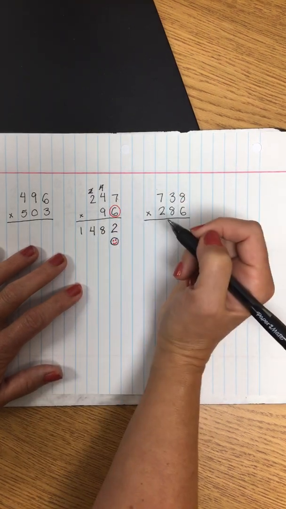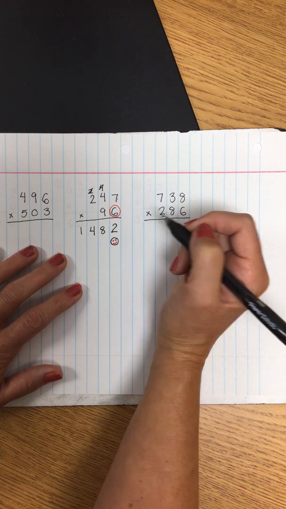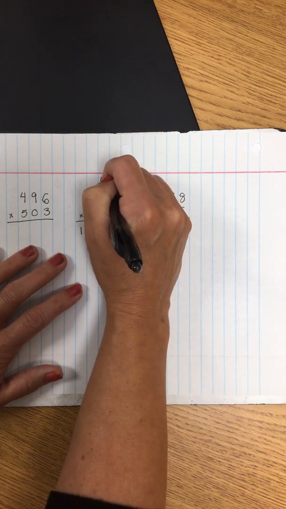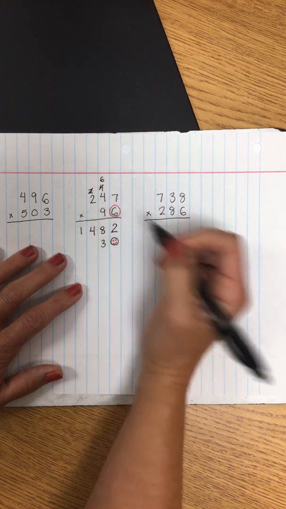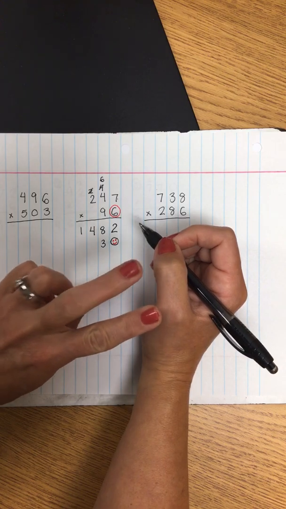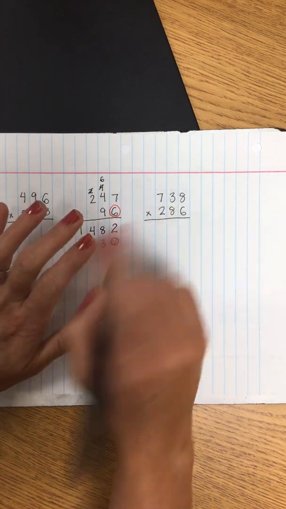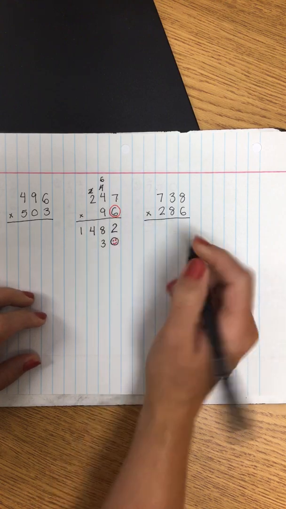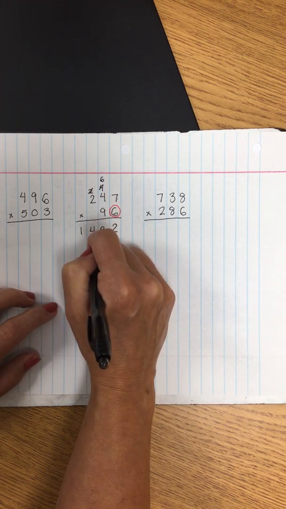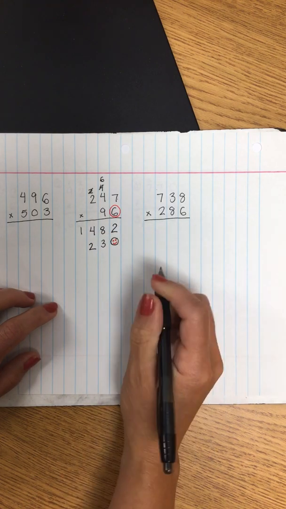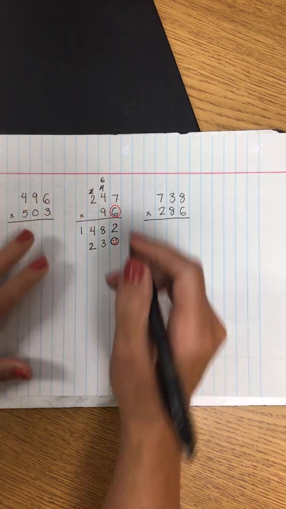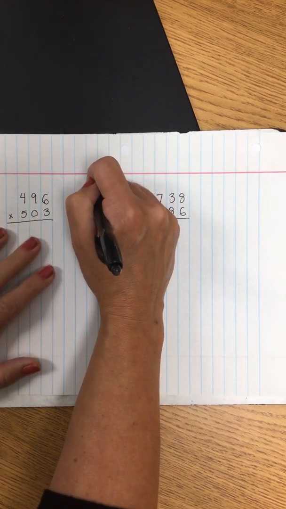9 times 7 is 63. Here's my 3, and here's my 6. 9 times 4 is 36, 37, 38, 39, 40, 41, 42. So my 2, notice they're not going underneath, it's going right over. That was 42, right? 9 times 4 is 36, 37, 38, 39, 40, 41, 42, yeah. And my 4 is going to go here.